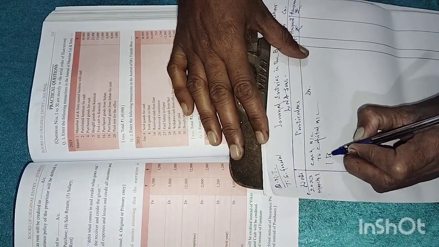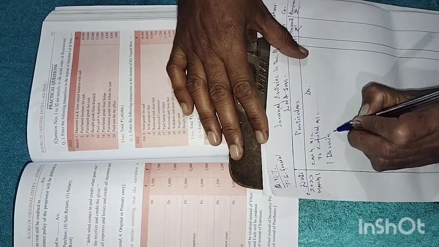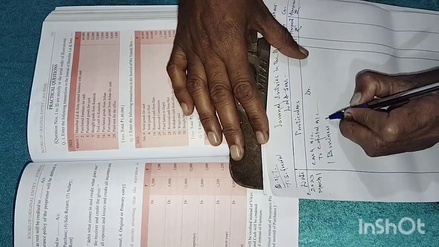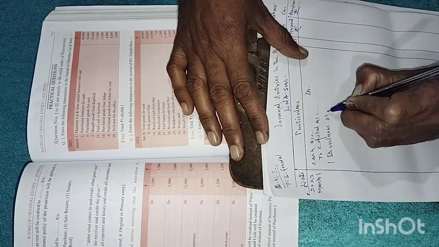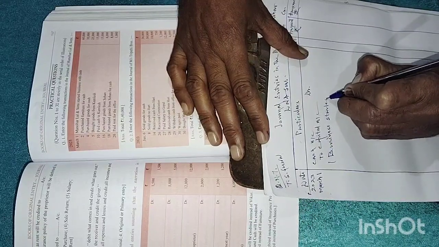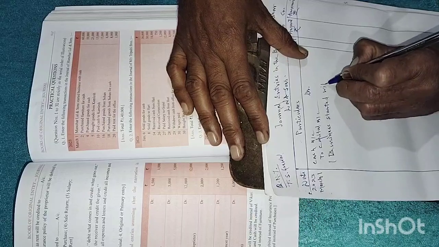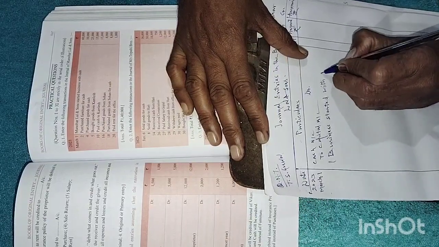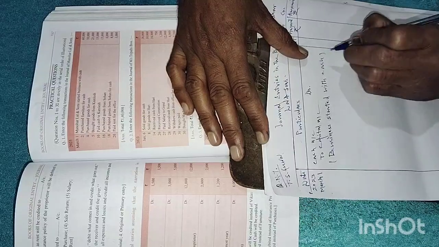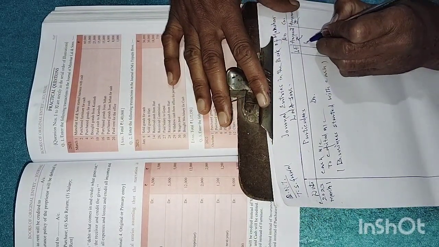Business started with cash. Here mention the amount 60,000.